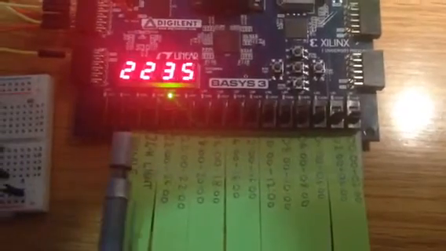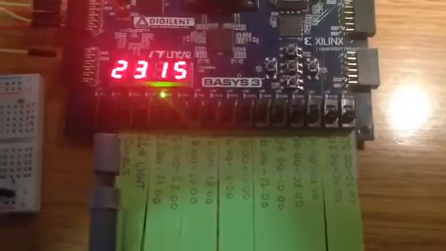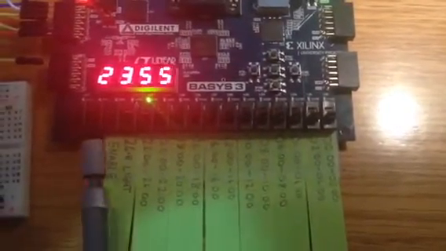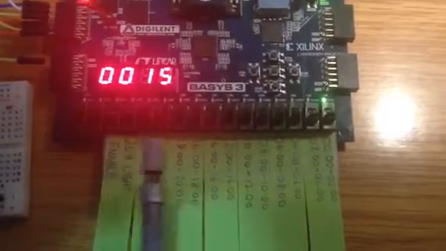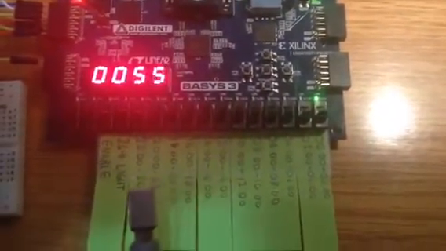And then there's enable. Enable is basically the on-off switch for the interval switches. If the enable switch is off, no matter what you do with these switches, it doesn't affect the output.